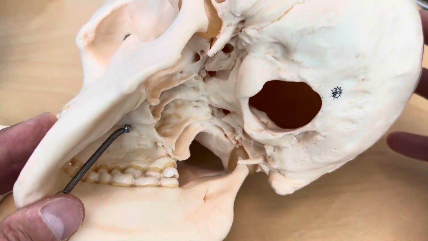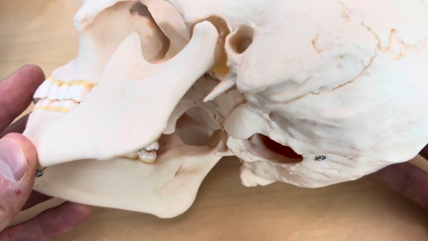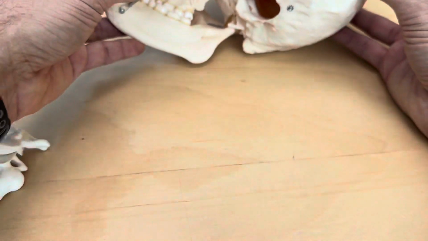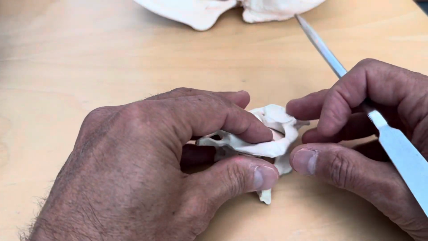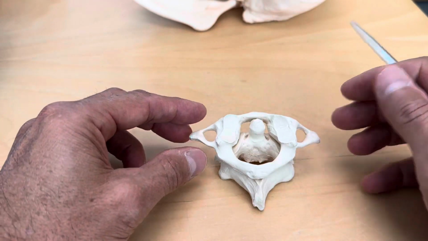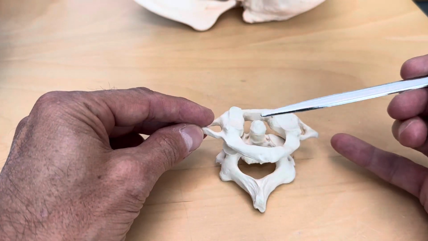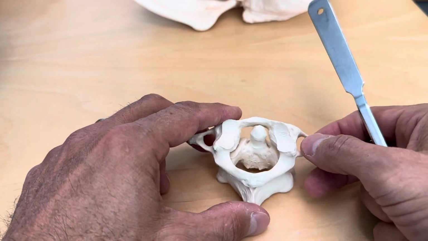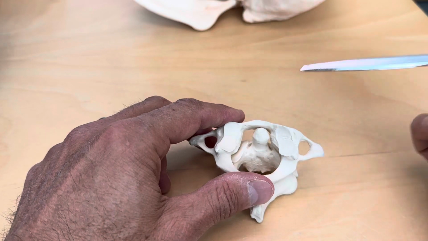And the motion that occurs between the occipital condyles and C1 is a rocking motion, a nodding motion, as compared to the motion between C1 and C2, which is a rotational motion at this pivot joint.